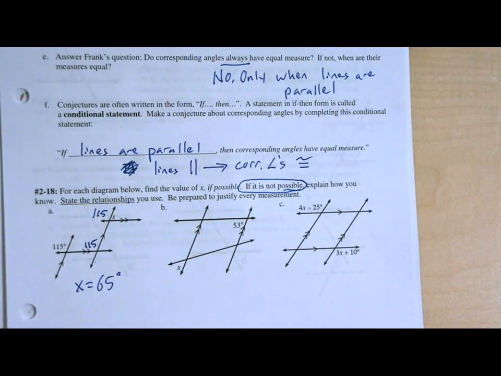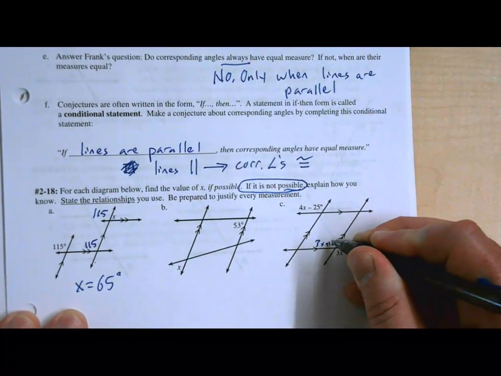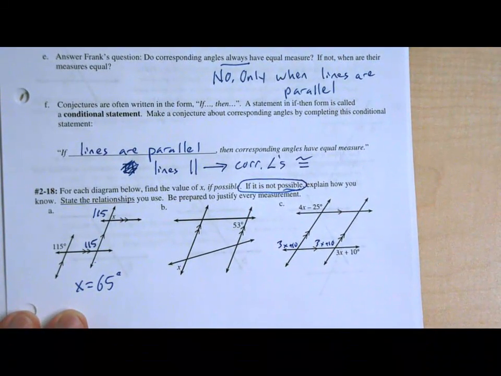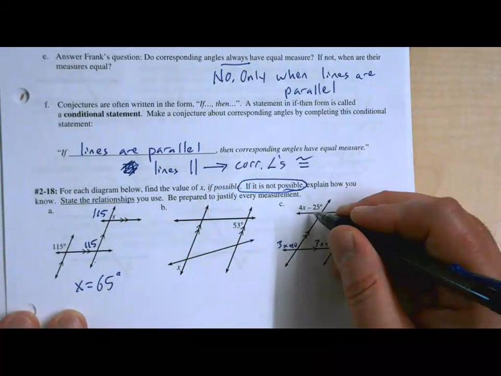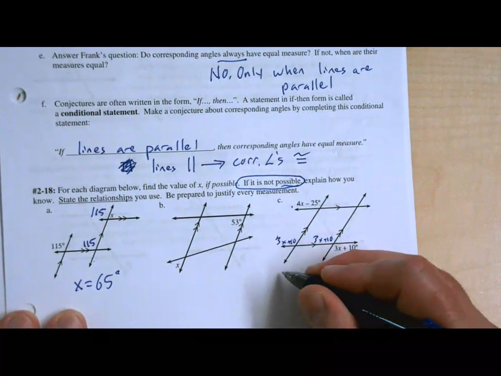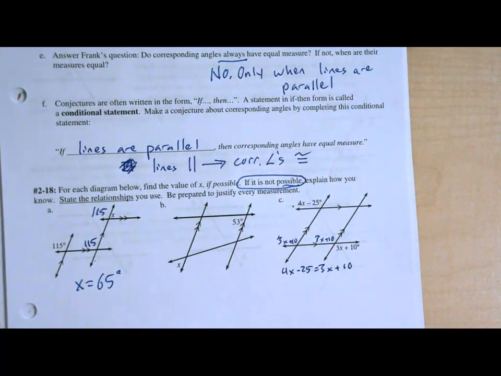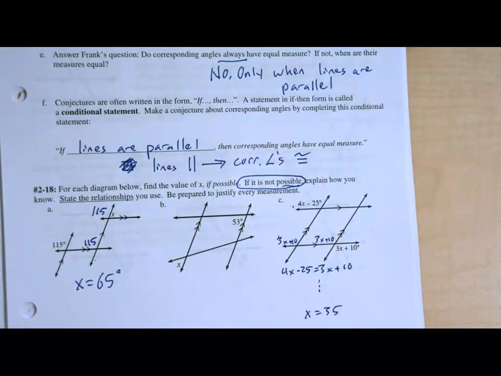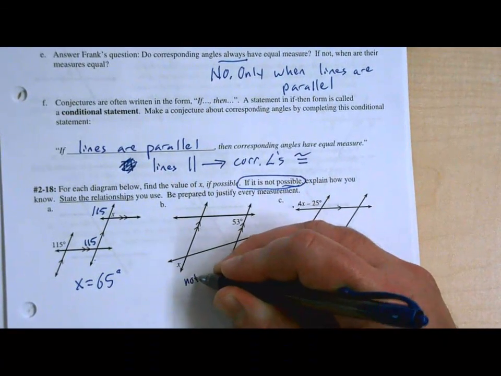I'll get you some answers here so that we can check. Oh, nice. Those are corresponding, so they must be equal. I'm pretty sure this one's not possible.